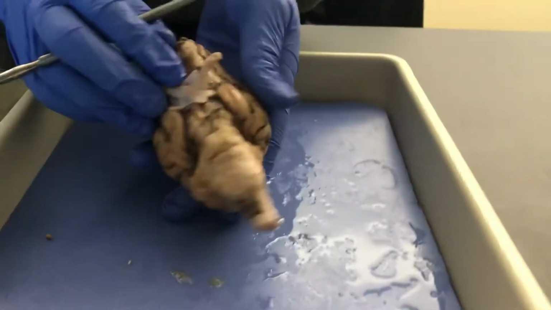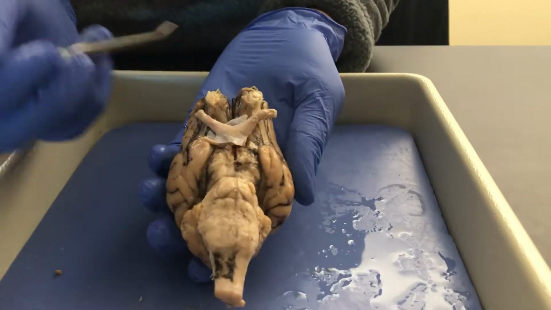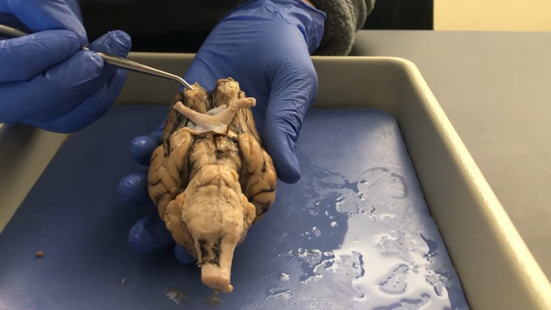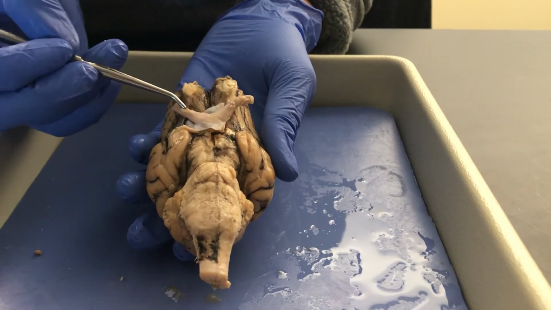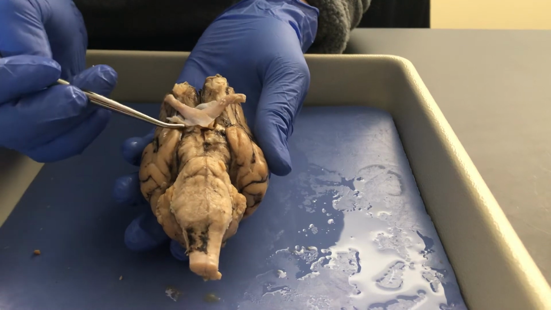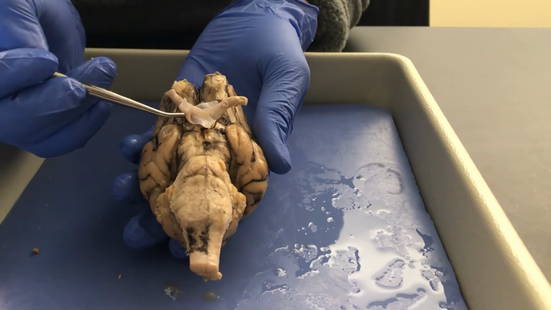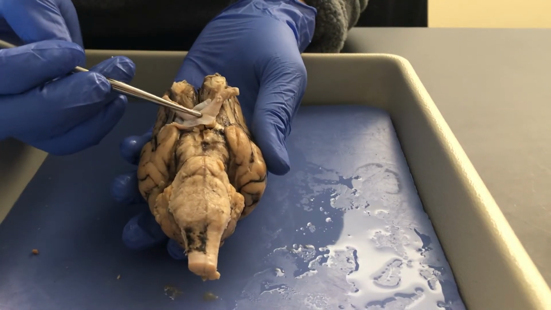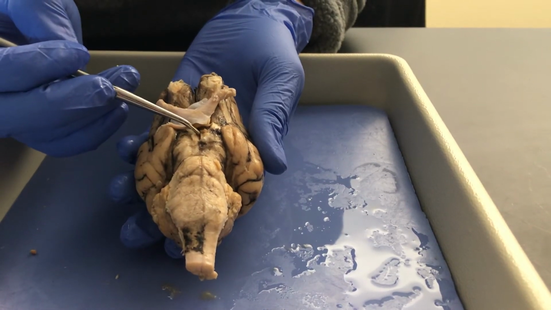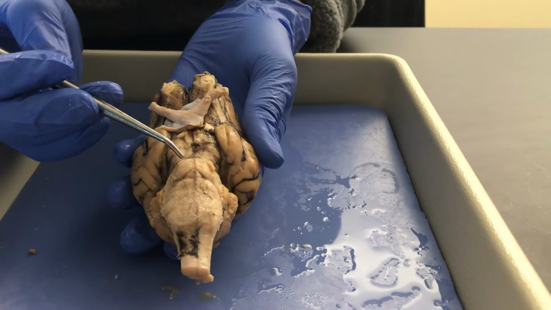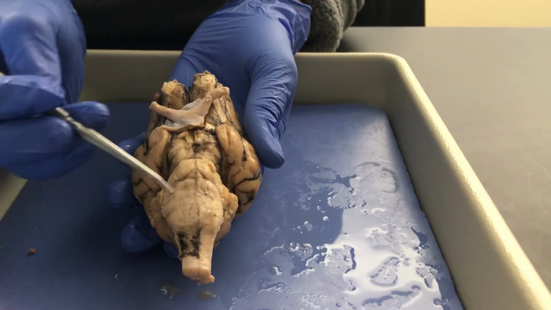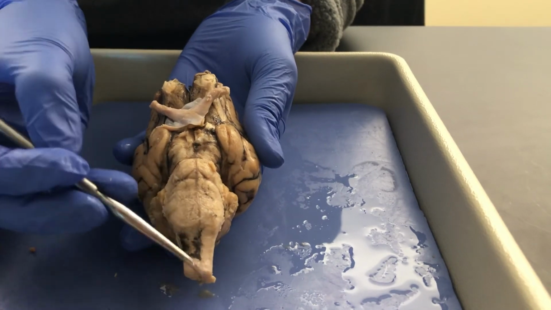For this view, for the lateral, or the ventral view, you'll see the olfactory bulb, optic nerve, optic chiasm is where they crisscross. This is part of the dura mater. Then below the optic chiasm, you'll see the mammillary body. Then we'll see the pons, medulla oblongata, and the spinal cord.